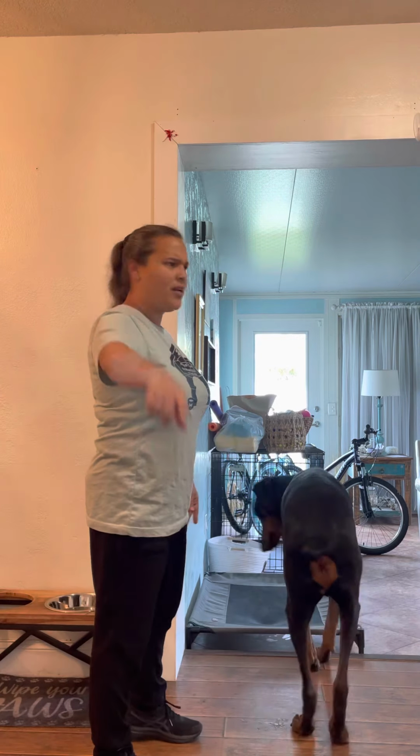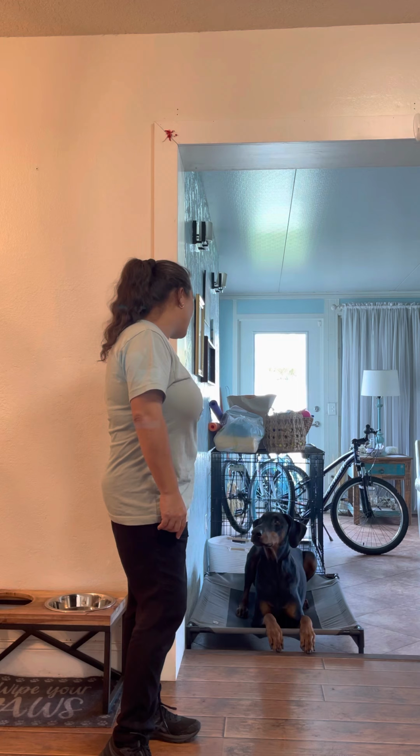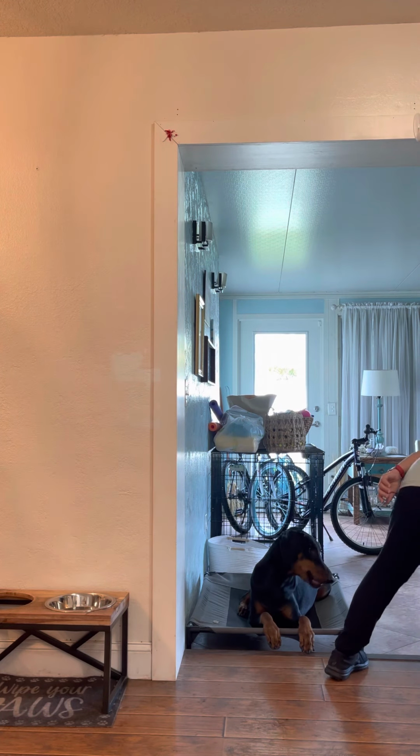Oh, and I pointed the opposite way. Good. And he goes into a settle. Good. And then you treat. So you want to mark it with your continual marker, which means I love what you're doing, continue doing it.